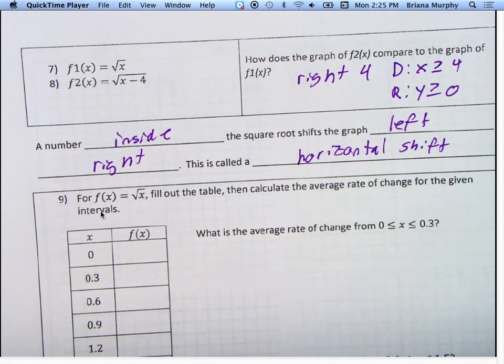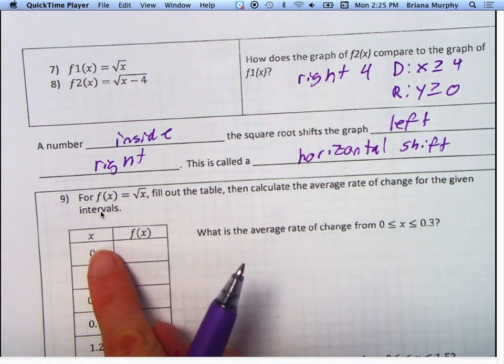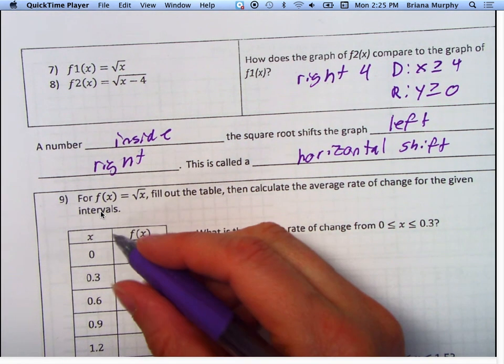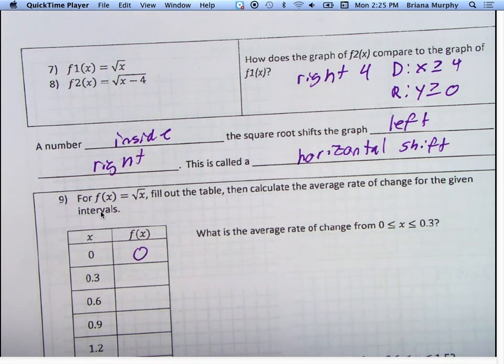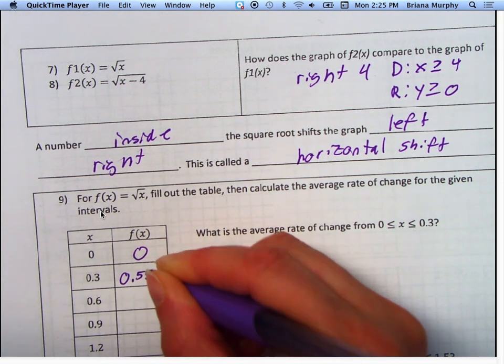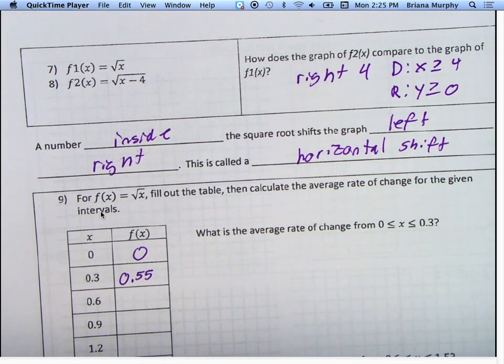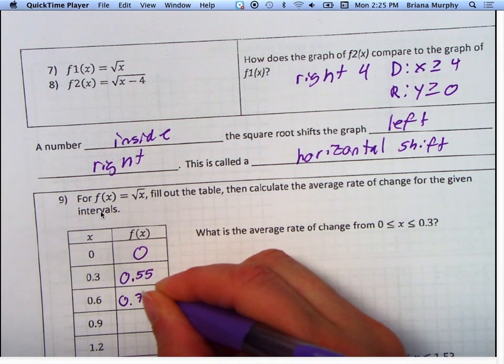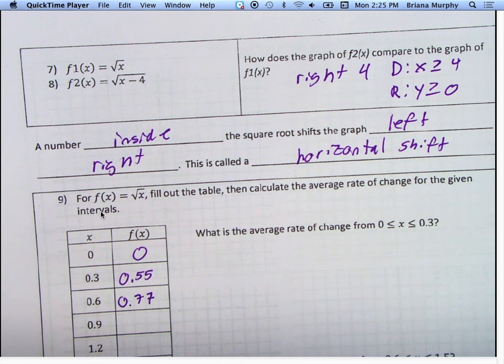Average rate of change stuff. Okay. So we're going to plug each of these numbers in for the square root. So we're going to say the square root of 0 is just 0, but this I'm going to have to use my calculator. Square root of 0.3 is, I'm going to just round to 2 decimal points, 0.55. The square root of 0.6 is 0.77. I'm just putting this in my calculator. I don't know this, guys. I don't have this memorized, okay?